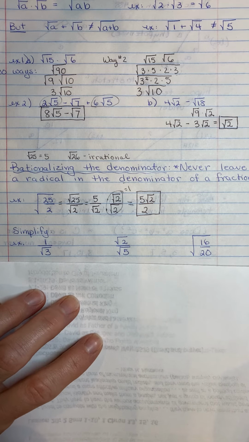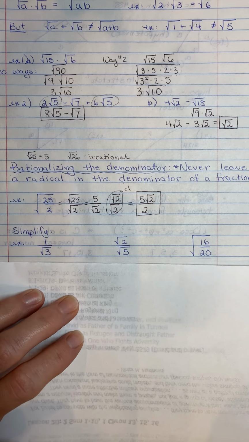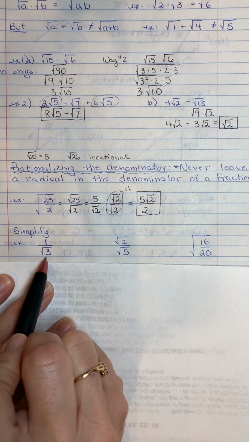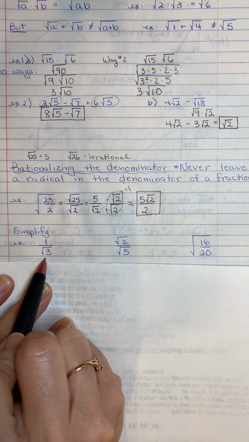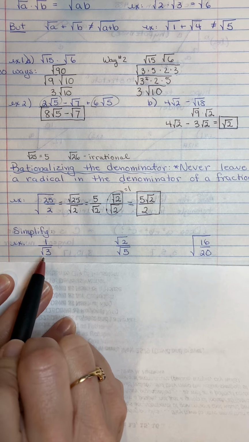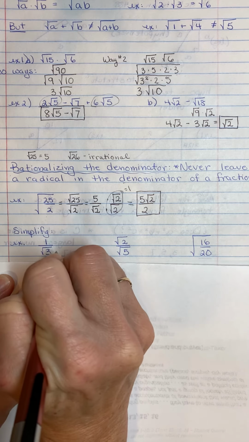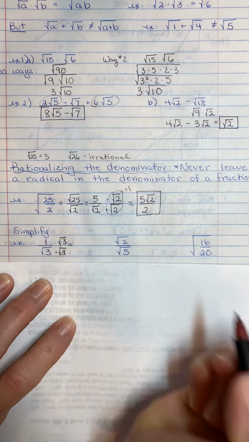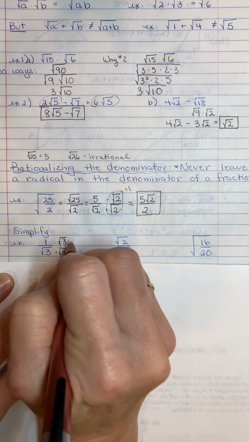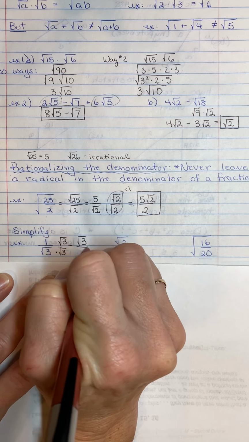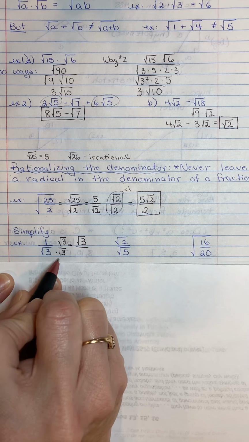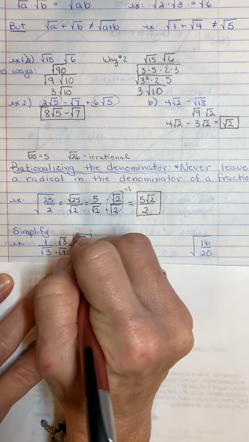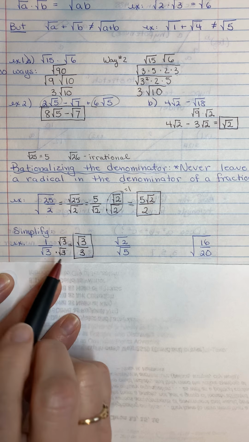All right, since this is probably the most confusing part, I've got 3 more examples for y'all. 1 over the square root of 3. Can this be simplified? No. So multiply top and bottom by the square root of 3. And this becomes the square root of 3 over square root of 3 times itself is whole number 3. Not simplified, simplified.